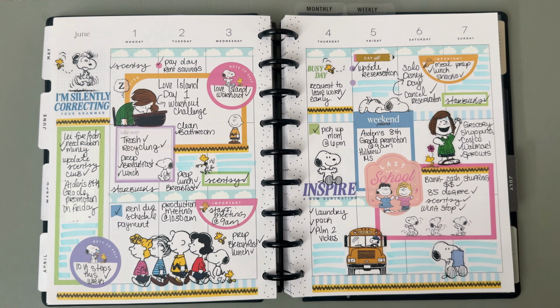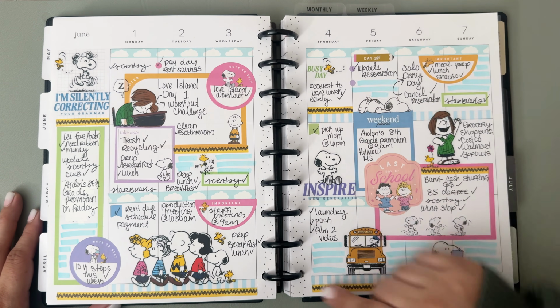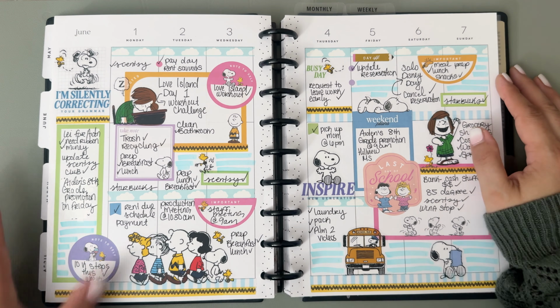Had fun with lots of color and washi. I think I have like 3 different kinds of washi on here. I'm trying to be better about using more washi in different ways like that. So I had fun with that.